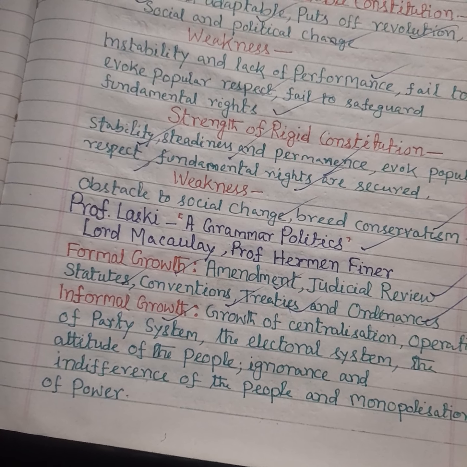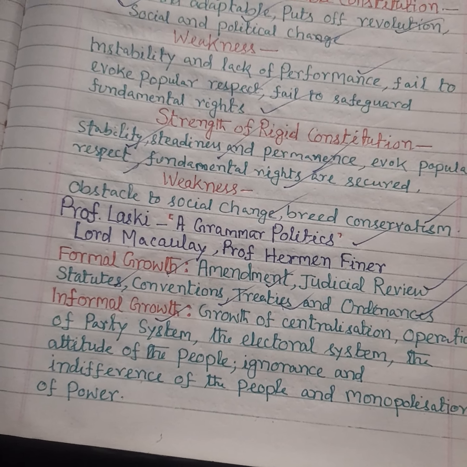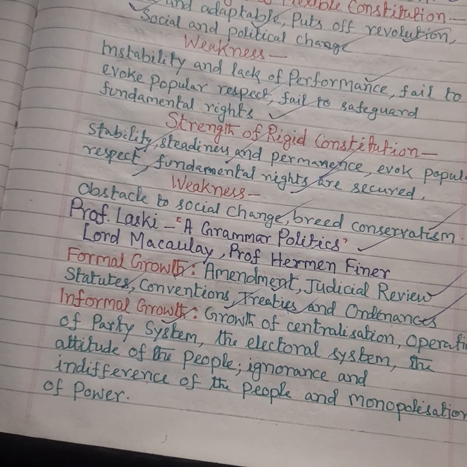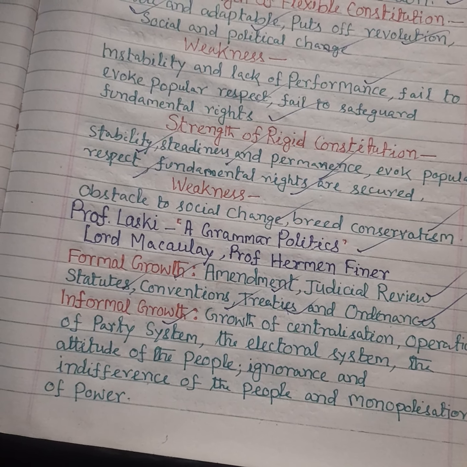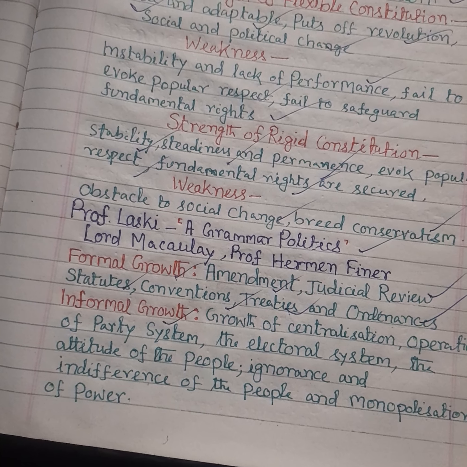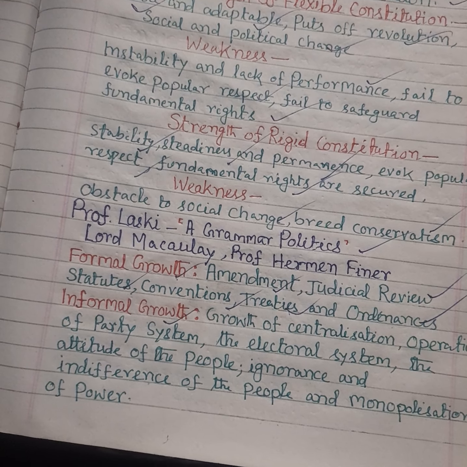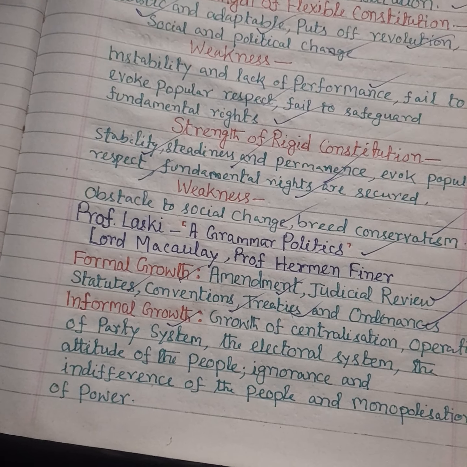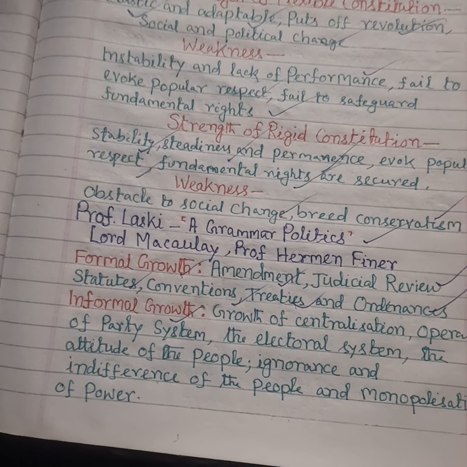So, in that connection, he made a reference to the very importance of customs and conventions, which constitute the British Constitution, and which are found in almost all countries in the same kind of contribution.